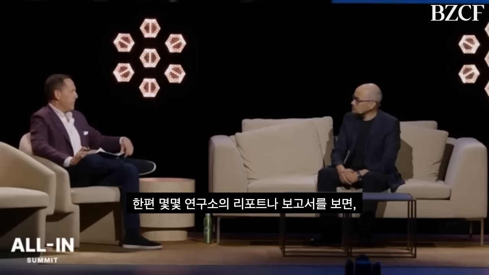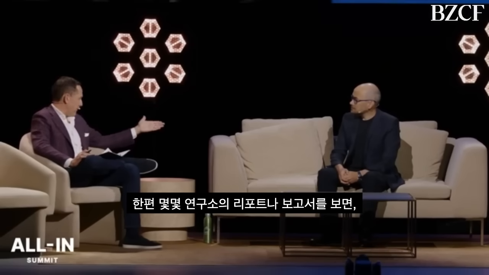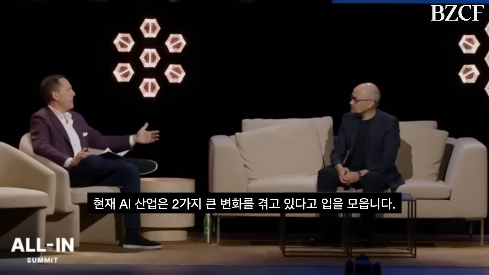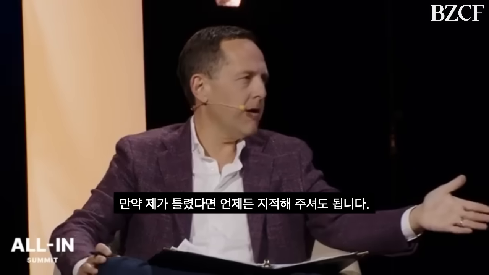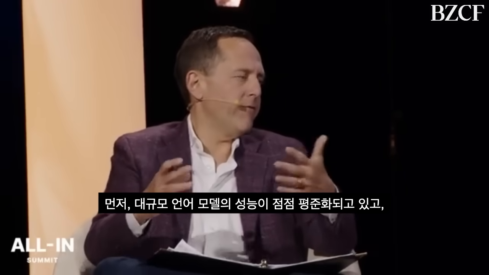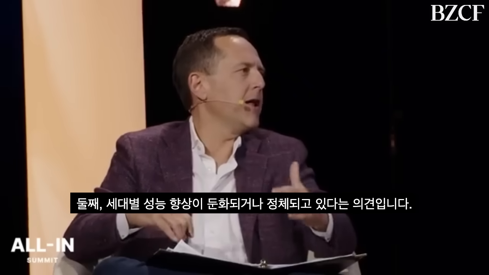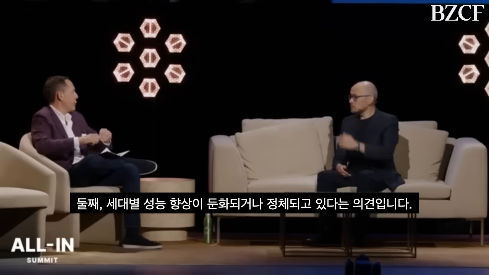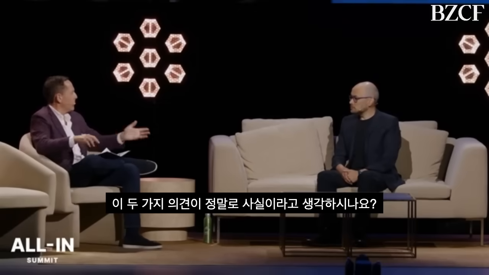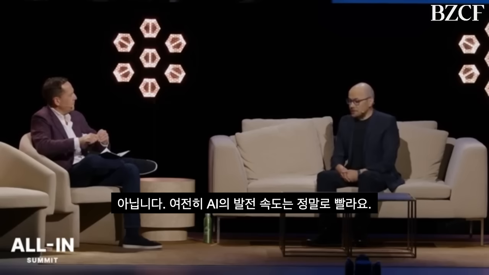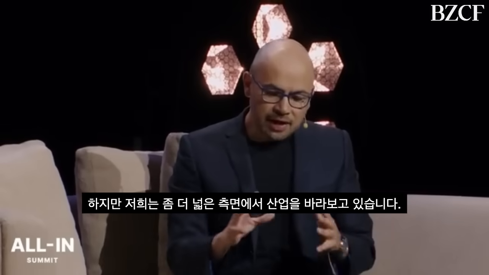In the meantime, some of the reports and the scoring systems that are used seem to be demonstrating two things. One, perhaps, and tell me if we're wrong on this, a convergence of performance of large language models. And number two, perhaps, a slowing down or flatlining of improvements in performance on each generation. Are those two statements generally true or not so much? No, I mean, we're not seeing that internally, and we're still seeing a huge rate of progress. But also, we're looking at things more broadly.